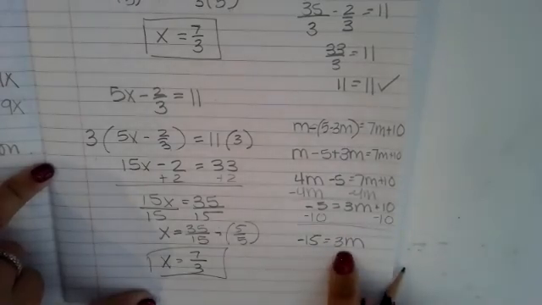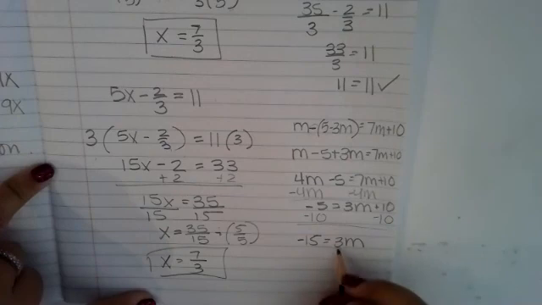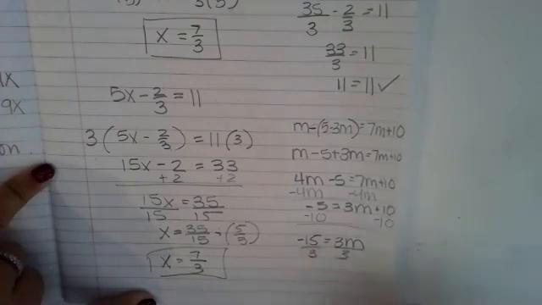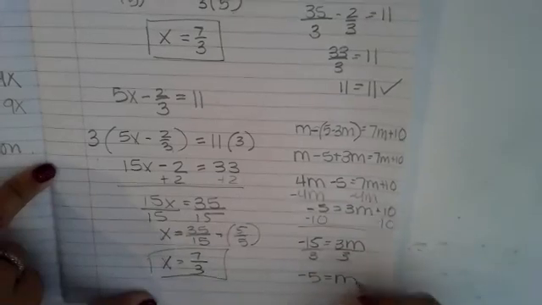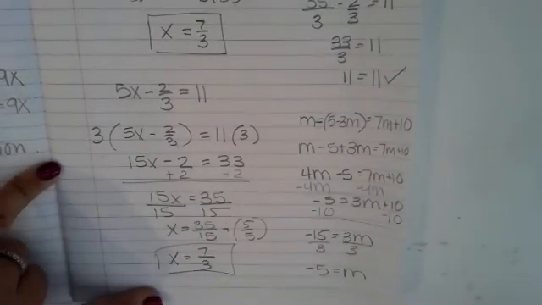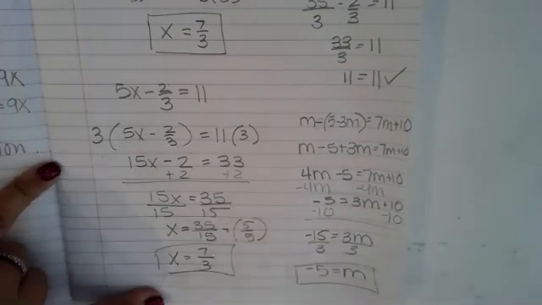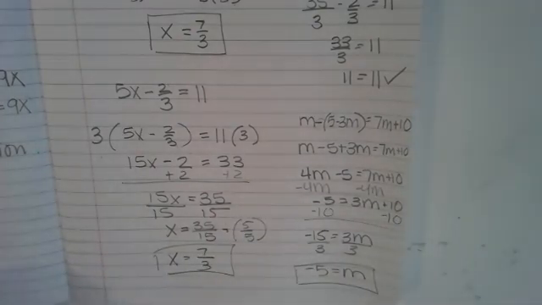Now I need to do the inverse. These are touching, so I'm going to divide by 3, divide by 3. That's going to leave me with m is equal to negative 5. Box it, and then you should be doing a check because there's only one solution. So there you have it. That is solving equations in a nutshell. Pretty straightforward.